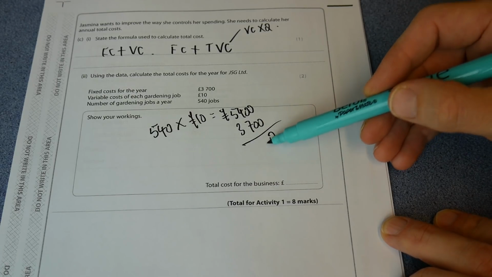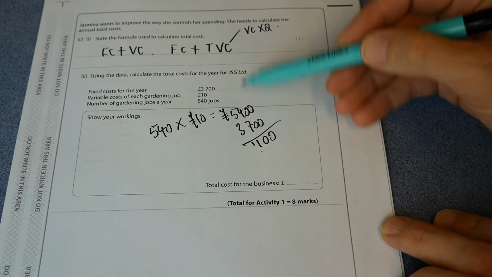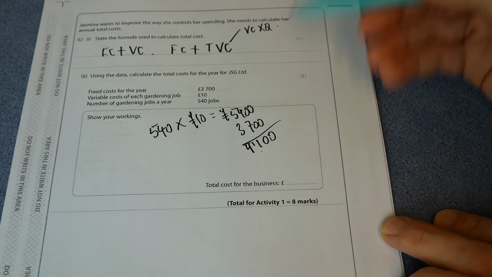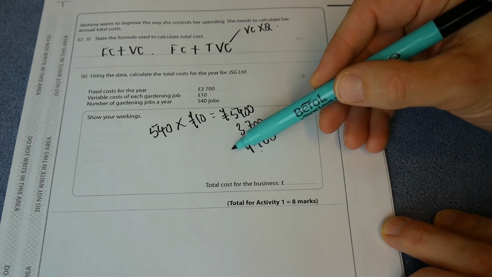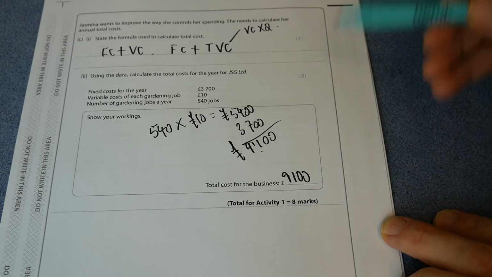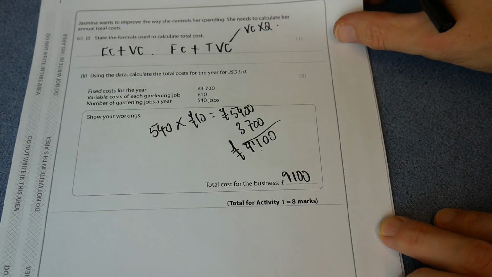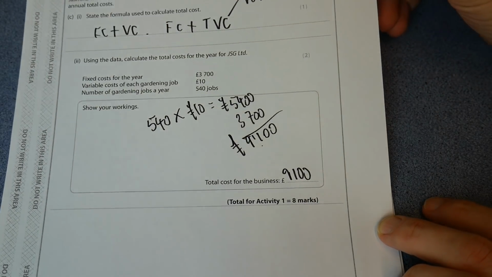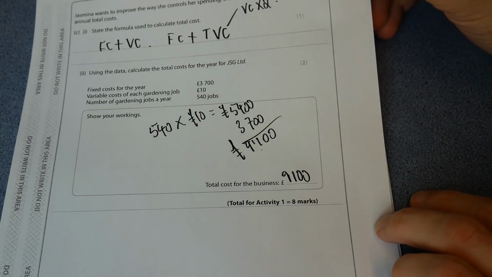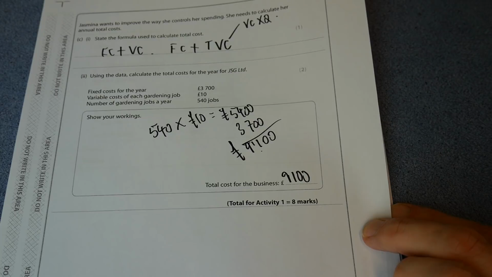So overall, what can we see? Well, we end up with £9,100. Okay, so that works very nicely. Make sure you put the answer down in this little area down here, and that just signifies to the examiner that you have got everything in the right place, okay, and that's your final answer.